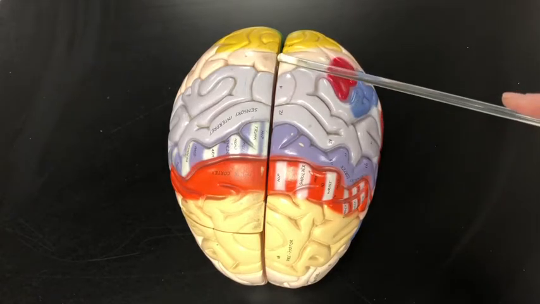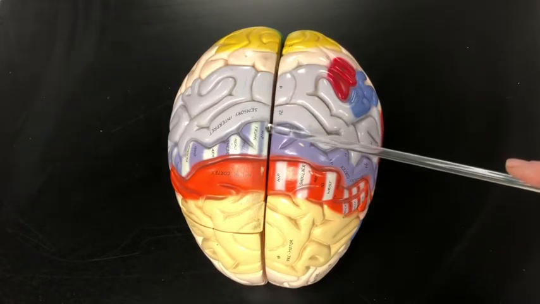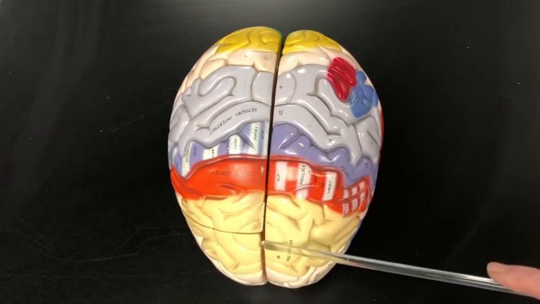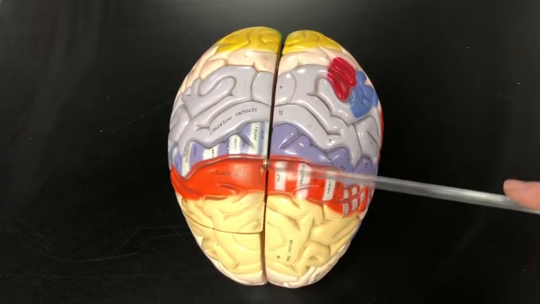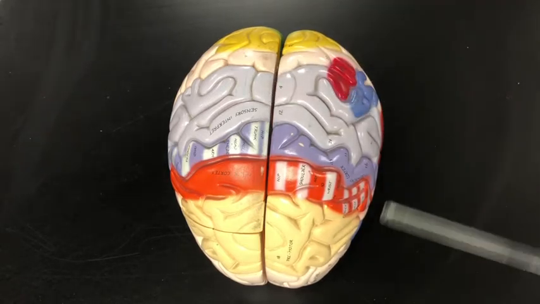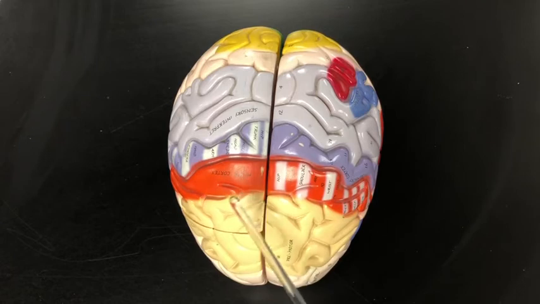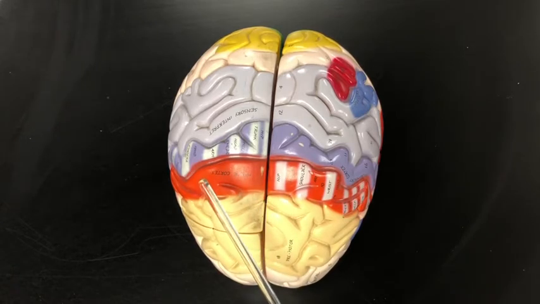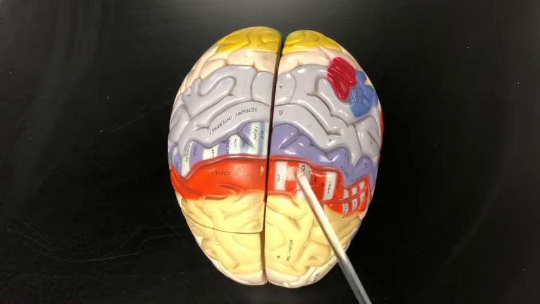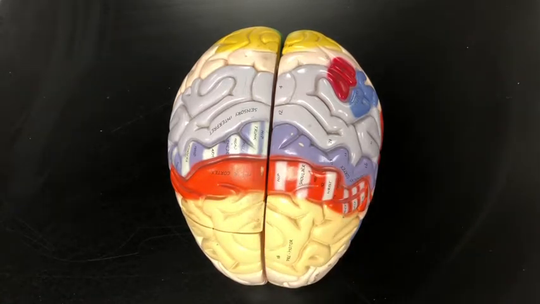If it's a large groove, we have a fissure. So here is the central fissure, which divides the brain into a right hemisphere and a left hemisphere.